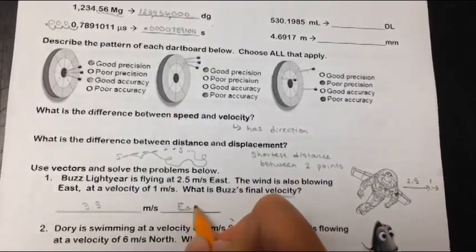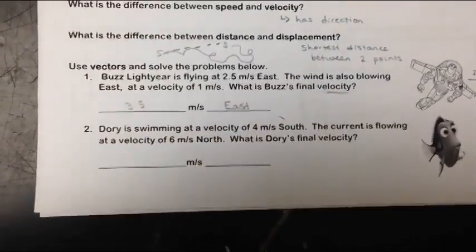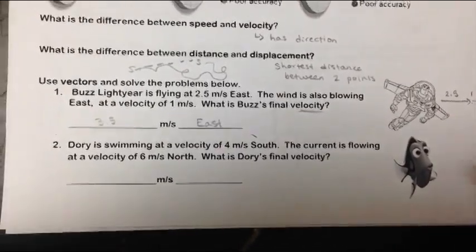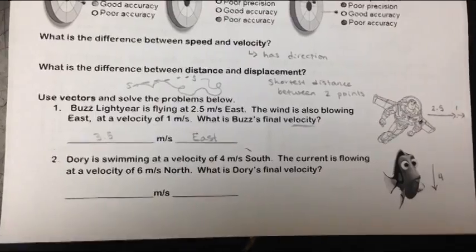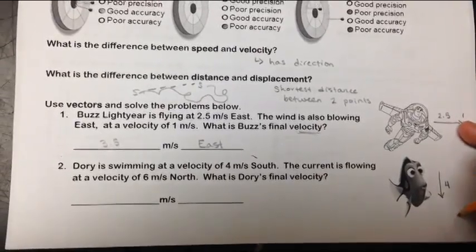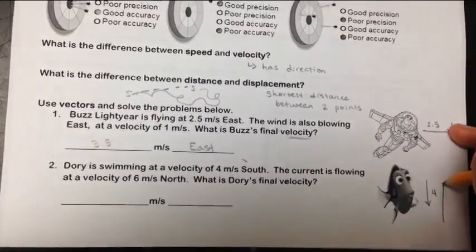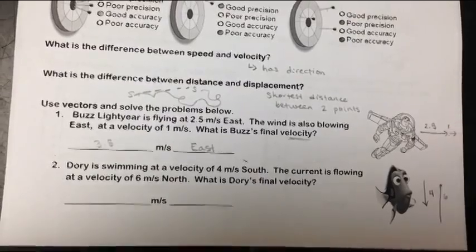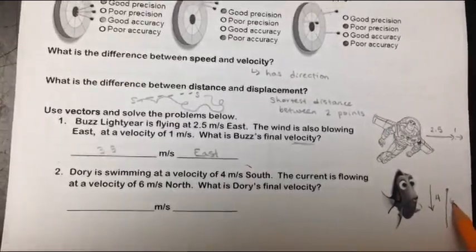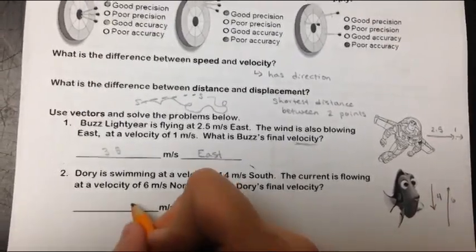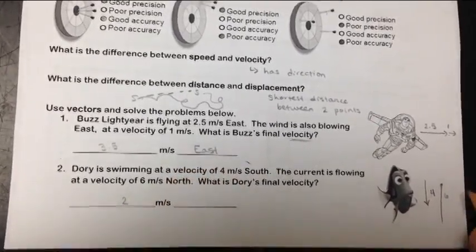Dory is swimming at a velocity of 4 meters per second south, so I'll just point down for south, and that's 4. And the current is going north at 6 meters per second. So they're pointing in opposite directions. I subtract, so 6 minus 4 is 2 meters per second.